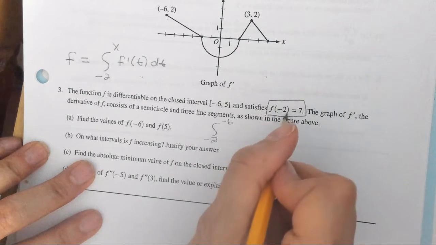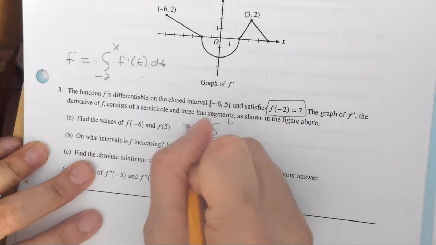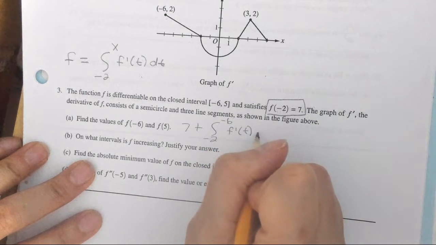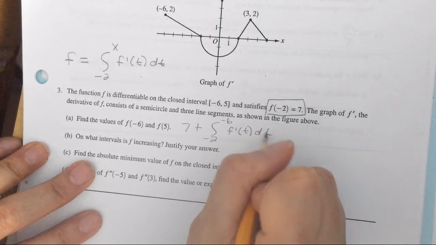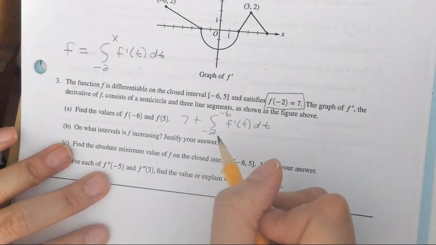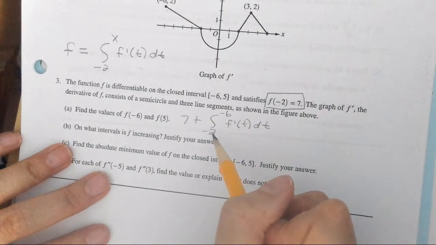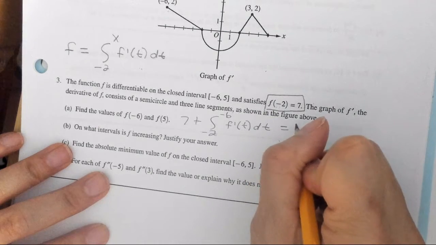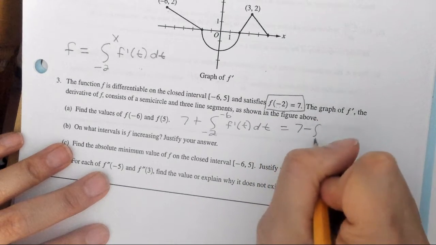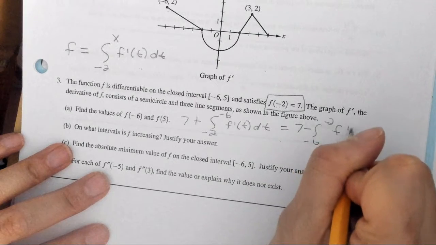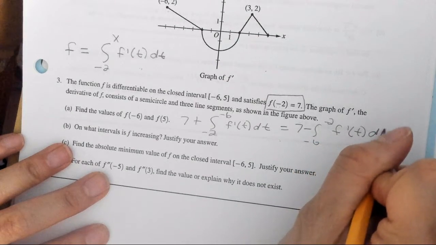And my initial condition here is 7 plus the integral of f prime of t dt. And when I solve these things, I want my smaller number on the bottom, so we can rewrite this as 7 minus the integral from -6 to -2 of f prime of t dt.